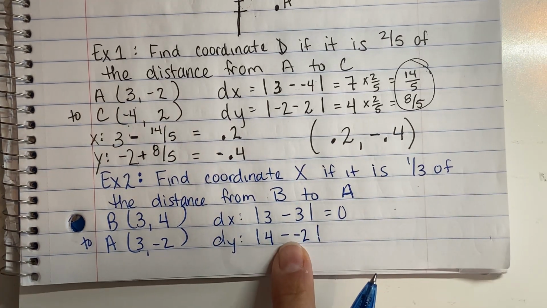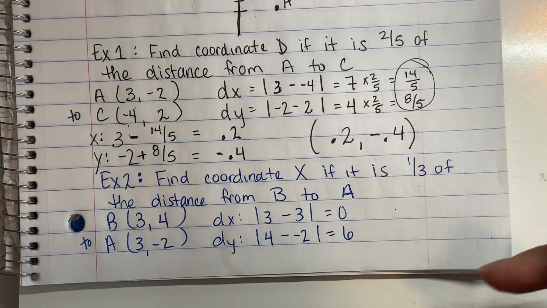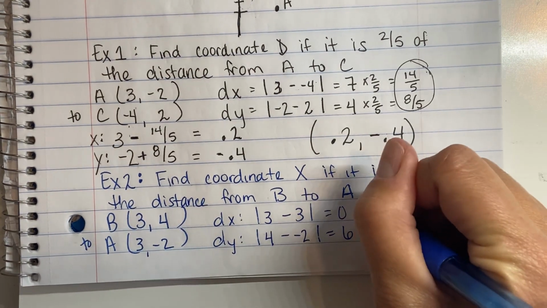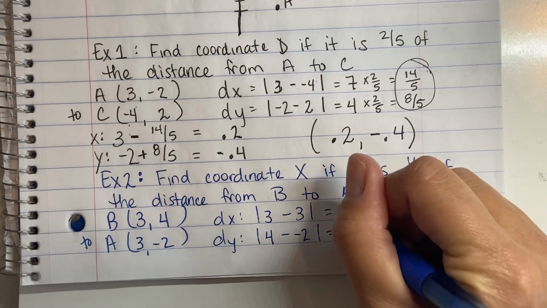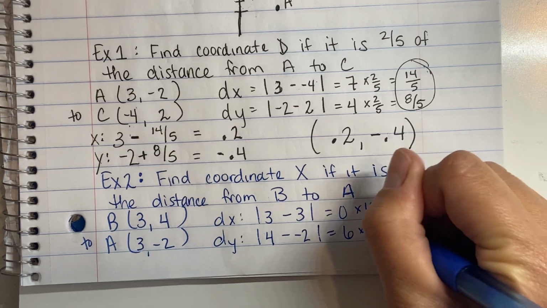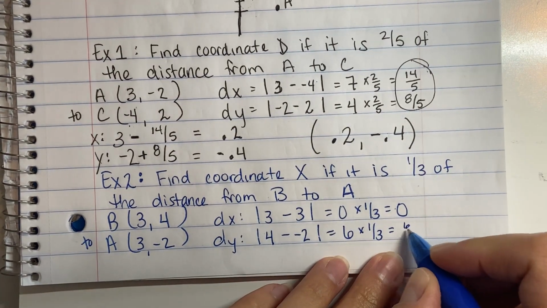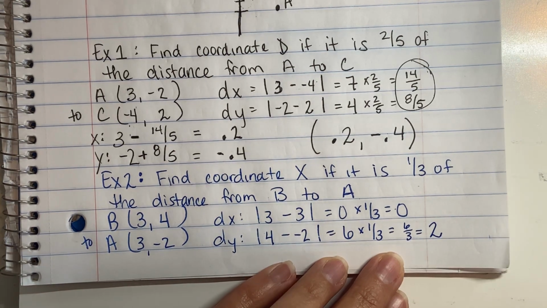So when you have two minus signs, what happens? It turns to a plus sign. So 4 plus 2 is 6, which is positive, so it's just 6. Step 2 says we're going to multiply these numbers by your fraction. So we're going to multiply by 1/3. Well, anything times 0 is 0. This is actually going to work out kind of pretty for us. 6 times 1 is 6, divided by 3 is 2. So we get a whole number there, so it's kind of nice.